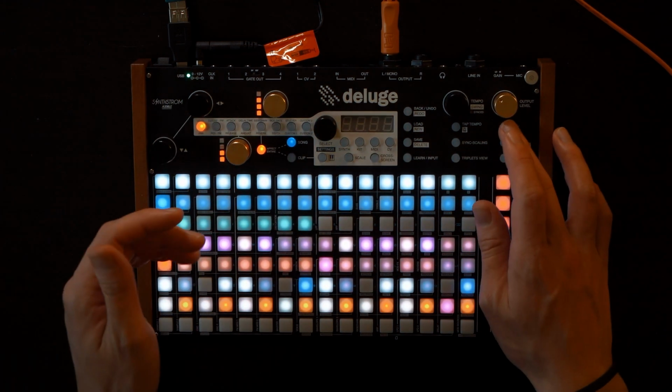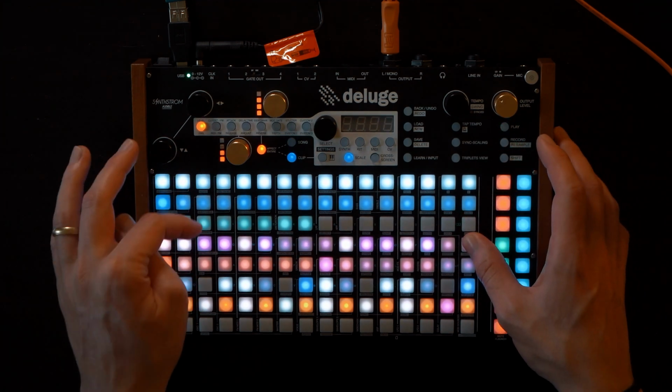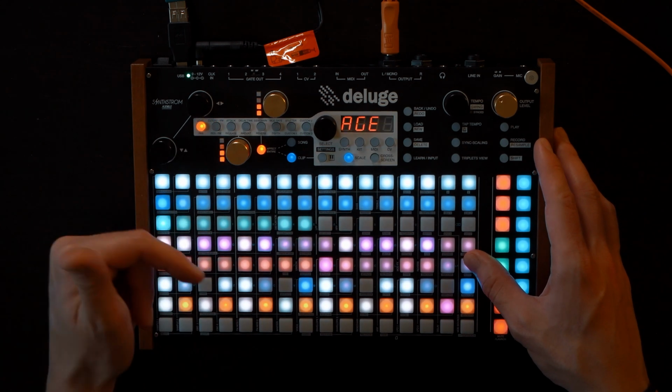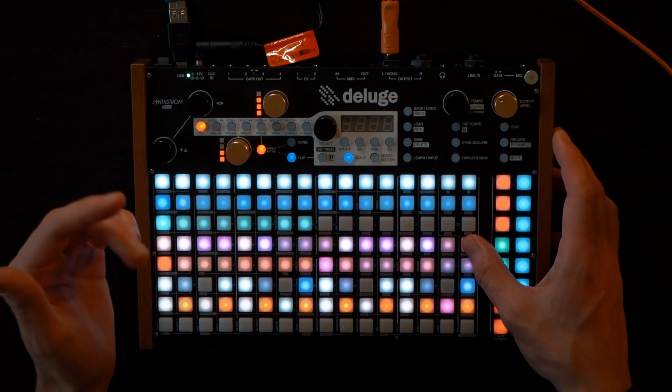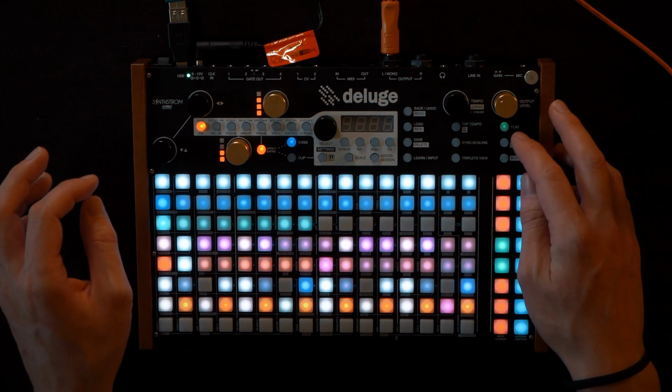So together, these tracks really sound quite nice. I did wind up panning them ever so slightly to opposite sides. So the pad is panned slightly to the right and the piano is panned very slightly to the left.